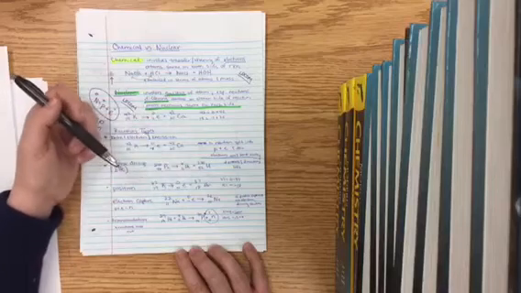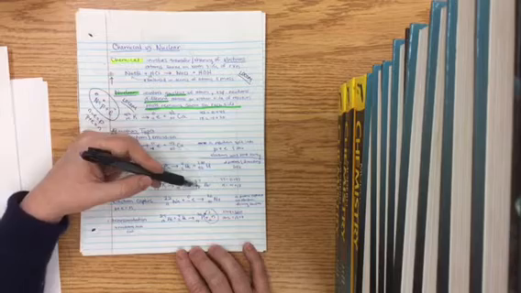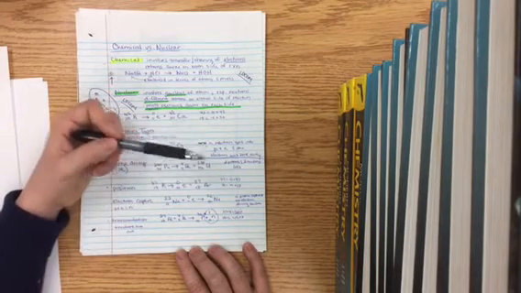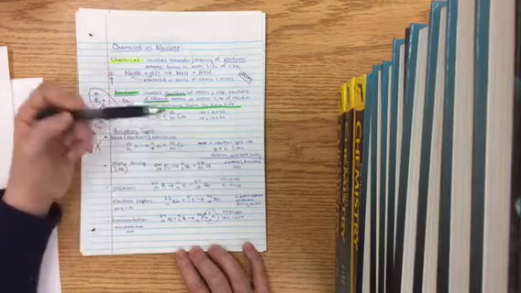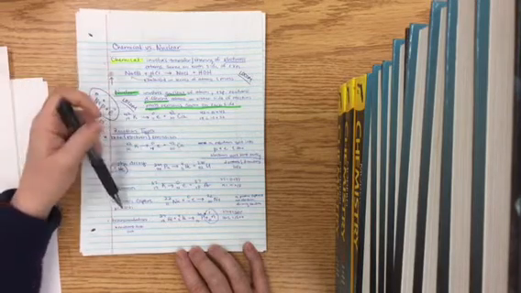37 and 0 is going to make 37. 19 is going to equal positive 1 plus 18. So 37 and 0, 37 is going to equal 0 and 37. 19 will equal 1 and 18. That's how we're able to find out what the other part of a reaction is.